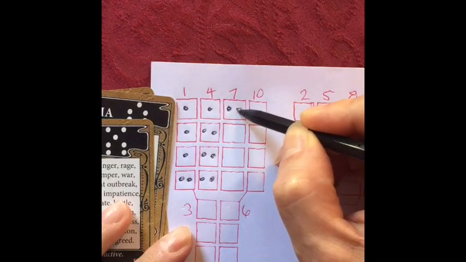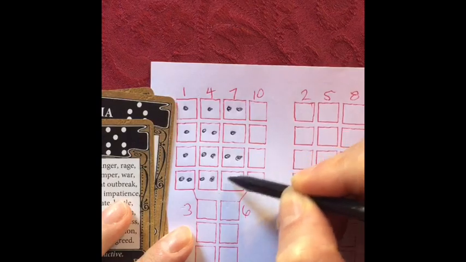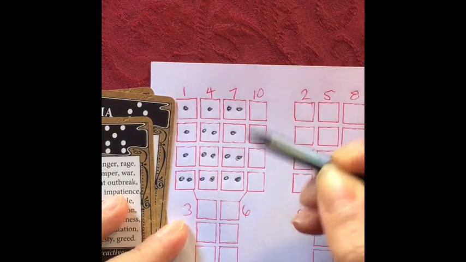Okay, but I'm just going to do this for learning purposes. I'm just going to keep going. I'm going to fill in all of the major 4.